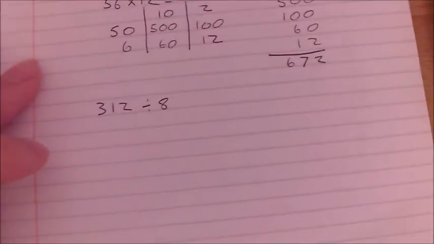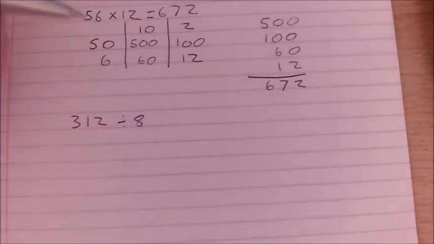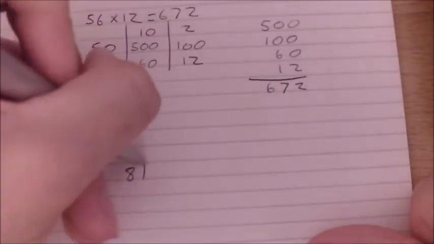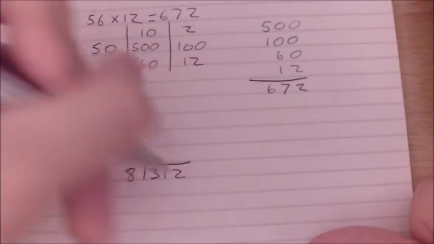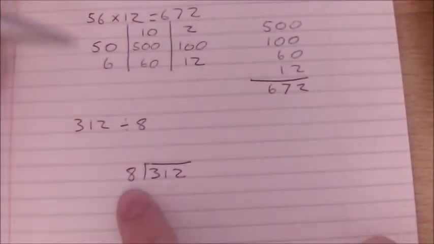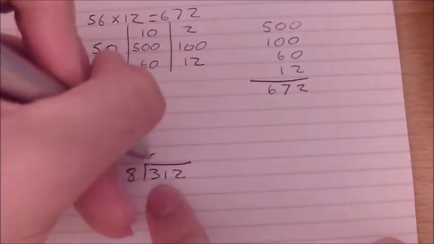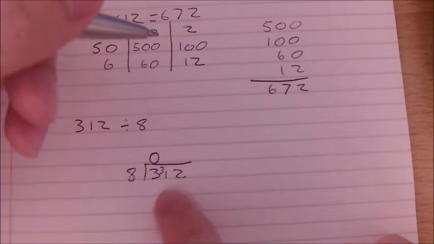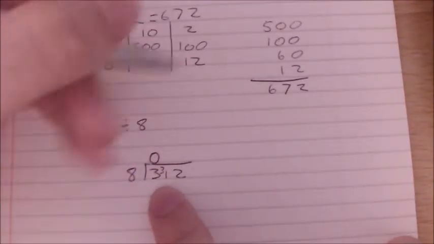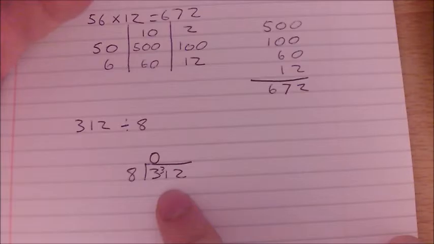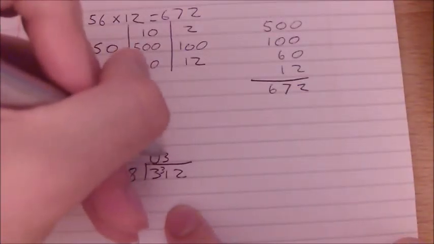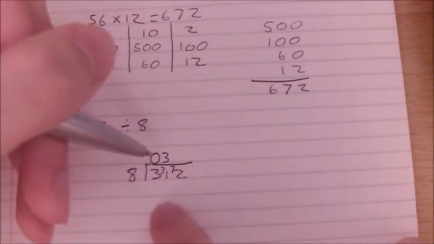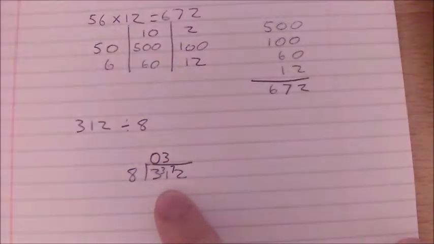And the final one is a bit more challenging again. It's division, but it's 312 divided by 8. So bus stop method again. So first one is, how many 8s go into 3? Well, none. But we have 3 left over. So this is 31 now. So how many 8s go into 31? The answer is 3 and 7 remainder. Because 8 times 3 is 24. So there's going to be up to 31 is 7.